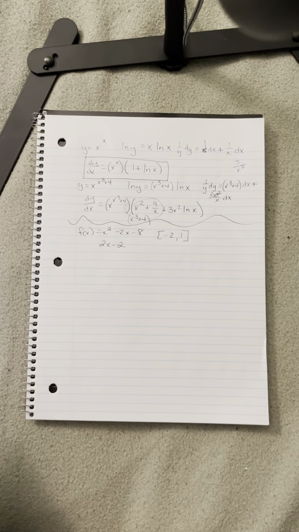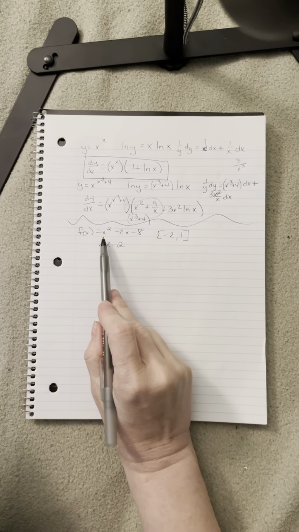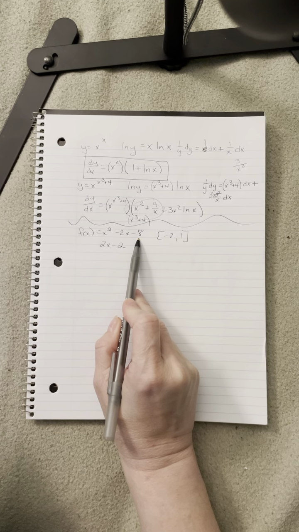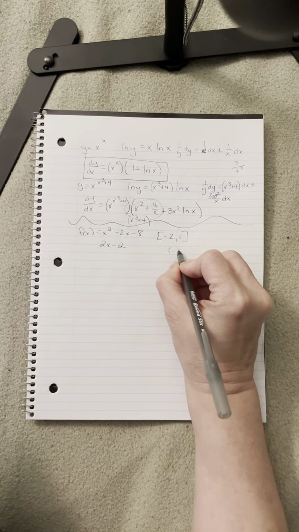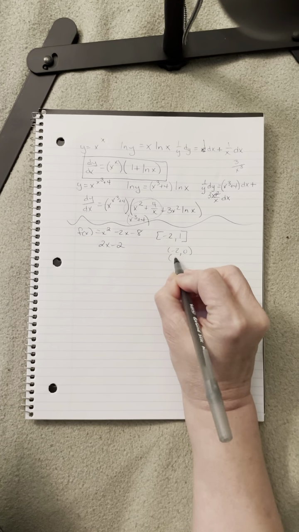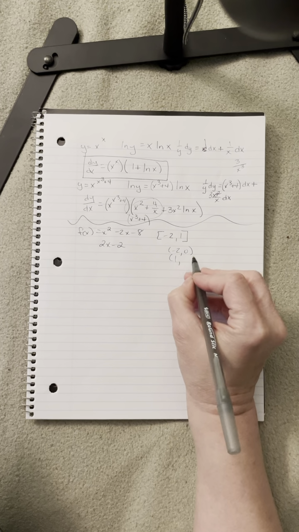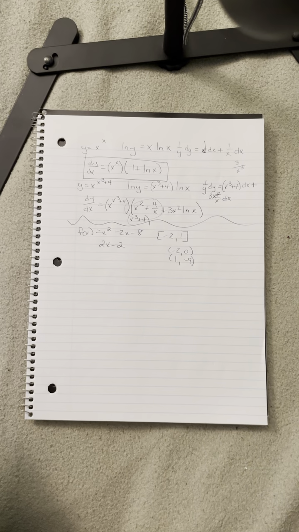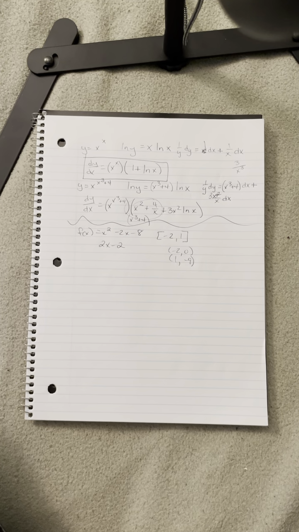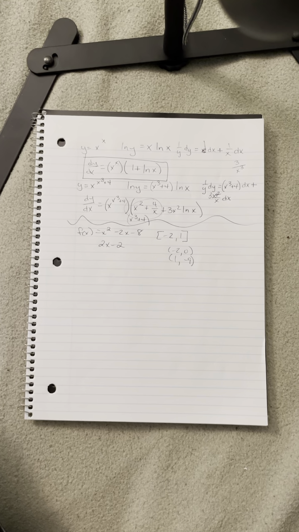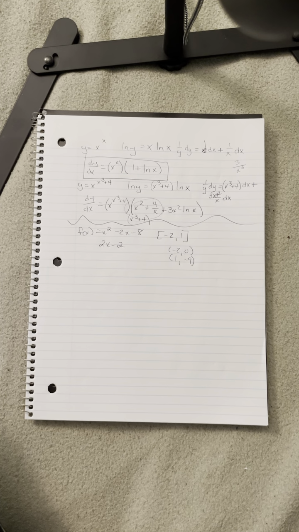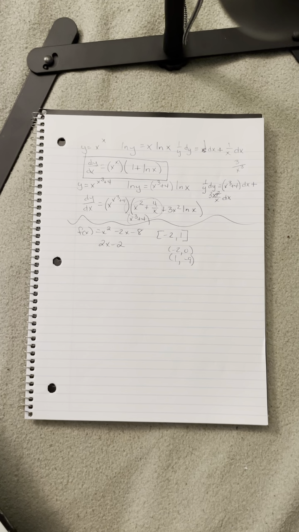Okay, so now I'm going to backtrack and find out what happens when I plug in -2 and 1. So if I plug in -2 to this original equation, I end up with an answer that is 0. When I plug in 1 to that equation, I get an answer that is -9. Now, rather than my showing you the plugging in, I expect you to have done it on the calculator, do it in your head, however you're doing it.